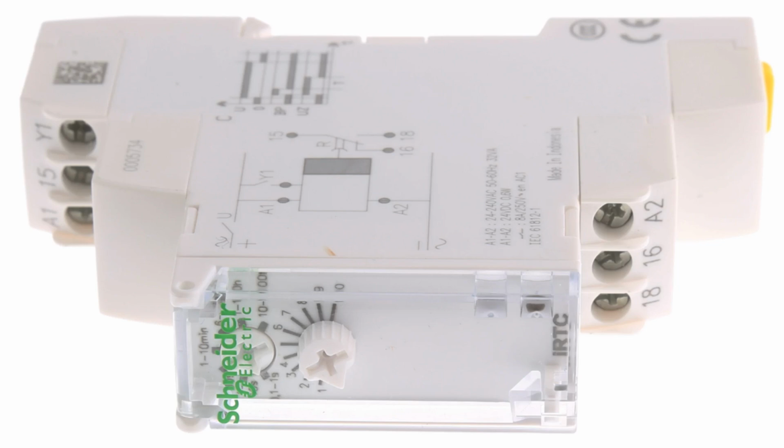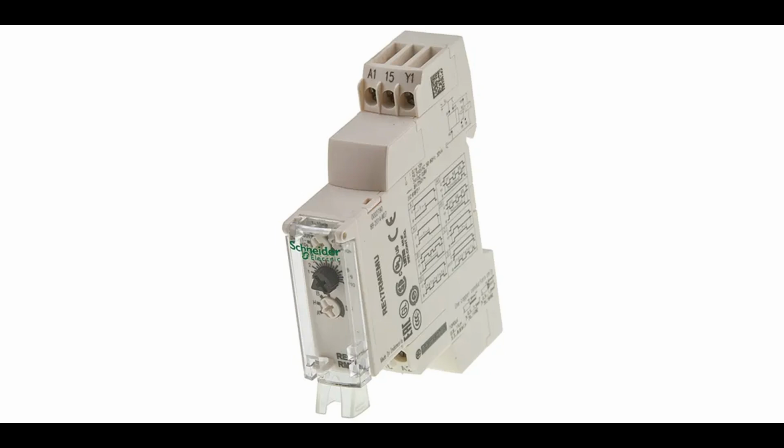Sequentially starting multiple motors to prevent overload conditions. Lighting control, delaying the switching on/off of lights for energy-saving purposes, such as in stairwells, corridors, or outdoor lighting. Implementing security lighting systems that activate lights after a delay in response to motion or other triggers. Controlling lighting in industrial facilities to coordinate with production schedules or occupancy patterns.